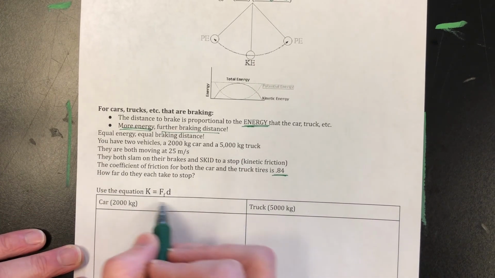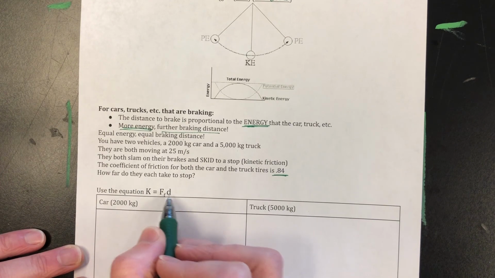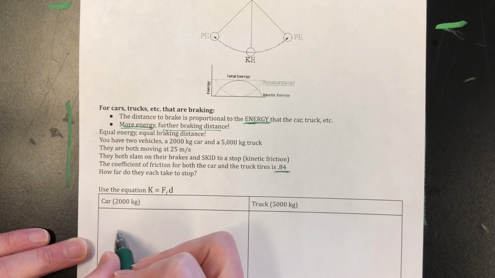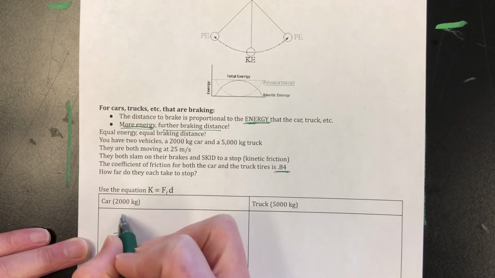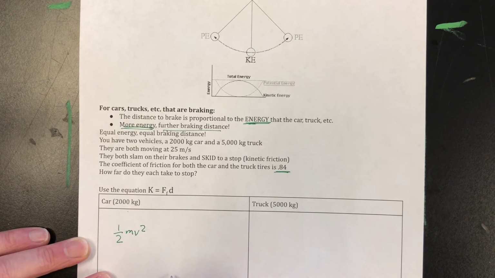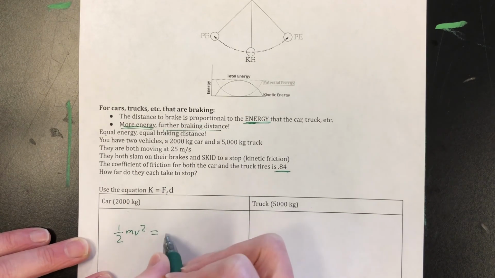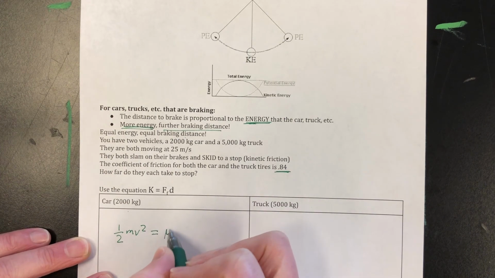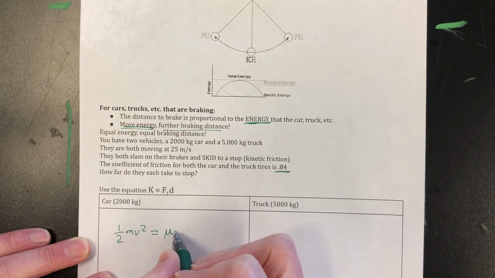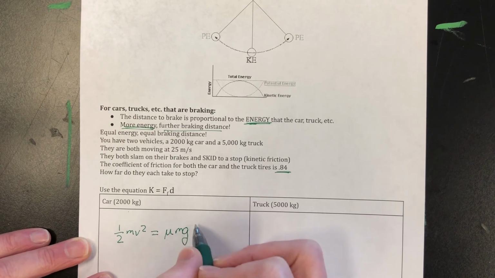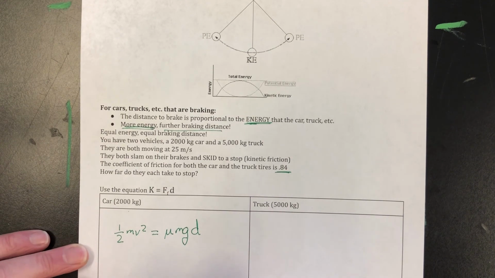So we're going to use the equation kinetic energy is equal to the force of friction times that distance. For a car, we know that the equation for kinetic energy is equal to 1/2 mass times the velocity squared, and that's equal to the force of friction. Now remember, the force of friction for this is equal to mu times the normal force, and the normal force is just mg in this case because it's on a horizontal surface. Then we have the distance that it travels.